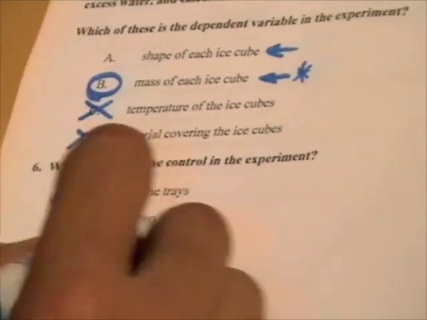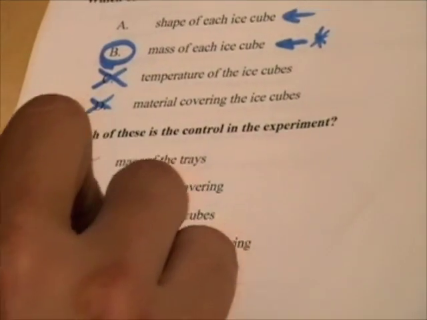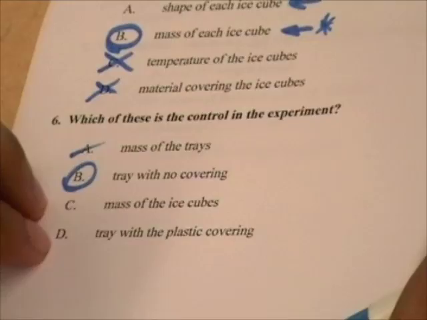So let's see. Do I have that there? Mass of the trays. Nope, that's not it. Tray with no covering. That's the one. There we go. I know that's it. Let me make sure. Yep. B is my answer.